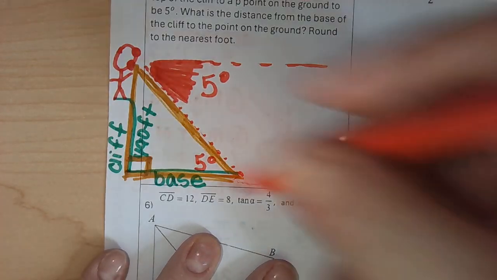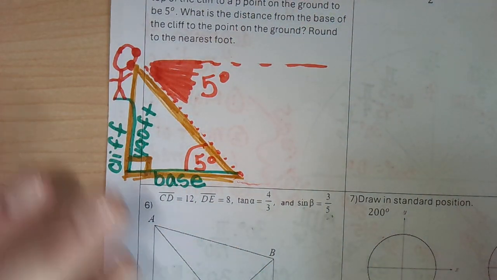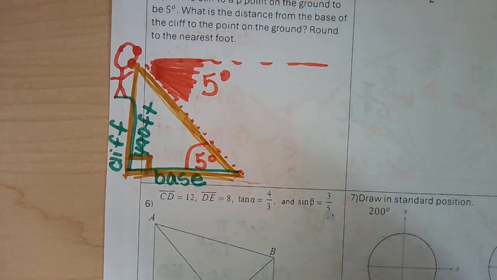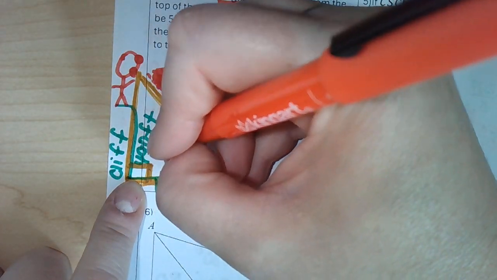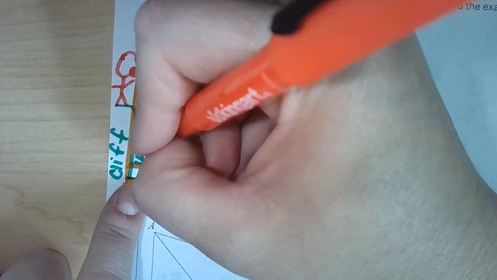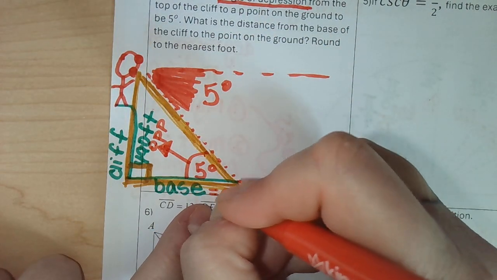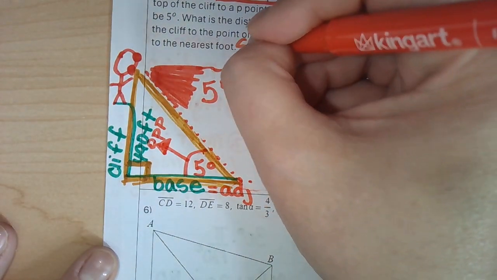Okay, so now that we have that bottom right angle, let's label what they were asking for according to SOHCAHTOA: opposite, adjacent, hypotenuse. So this cliff is opposite that 5 degrees. This base is adjacent. Okay, let's think about SOHCAHTOA.